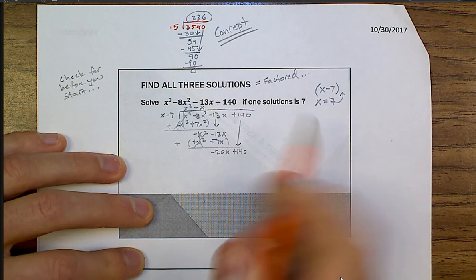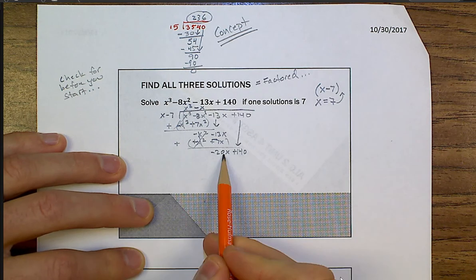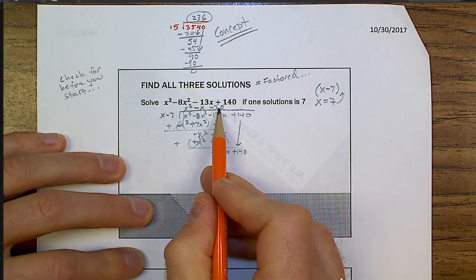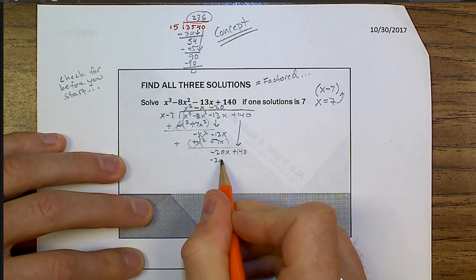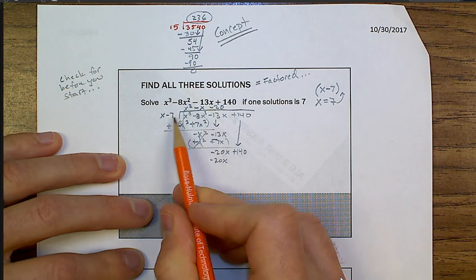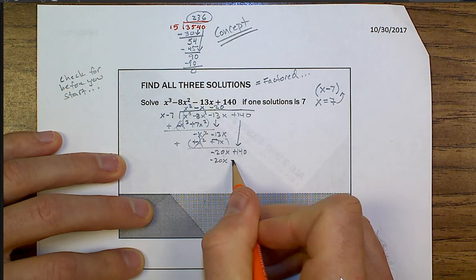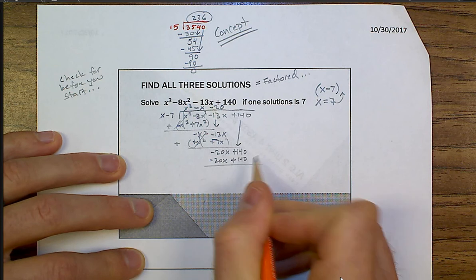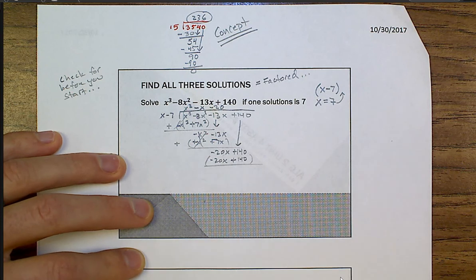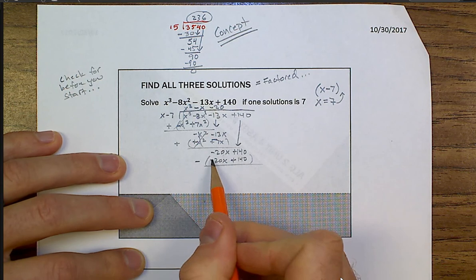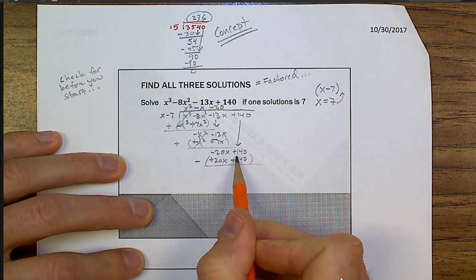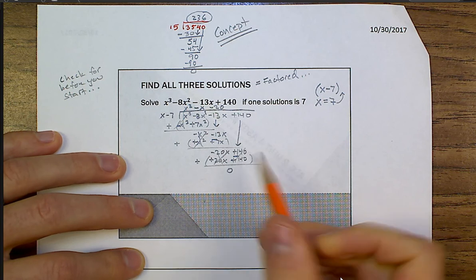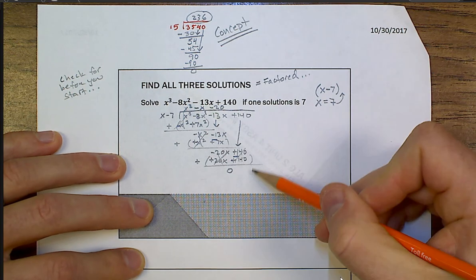What times x gives you negative 20x? It'd be a minus 20. So negative 20 times x is negative 20x. Negative 20 and negative 7 make a positive 140. And then again, I put in parentheses, put the negative out front, and then run it through, so that becomes a positive, that becomes a negative, and then I add them, so it cancels, and I get a remainder of 0 because there's nothing else to pull down, okay?